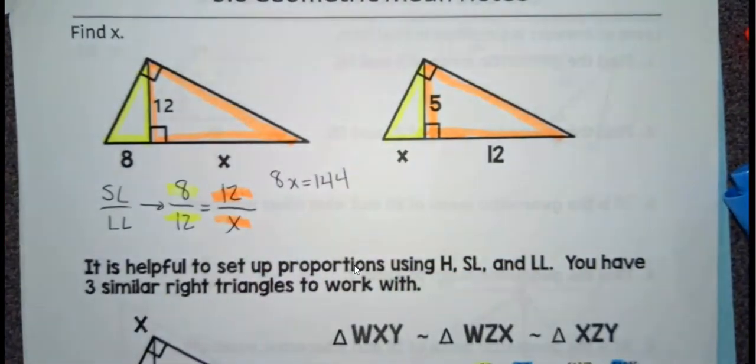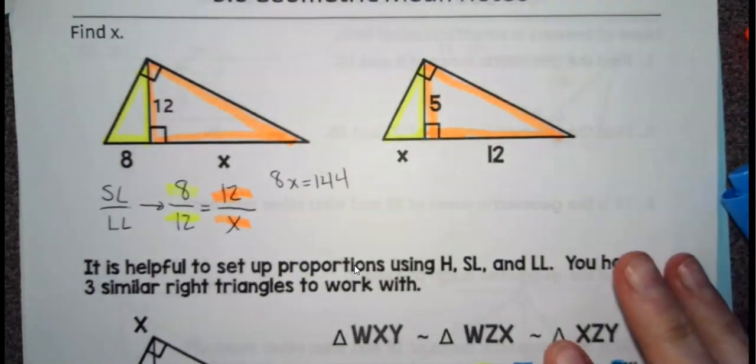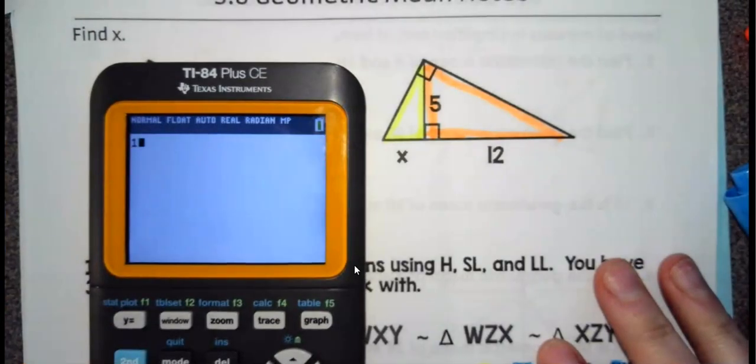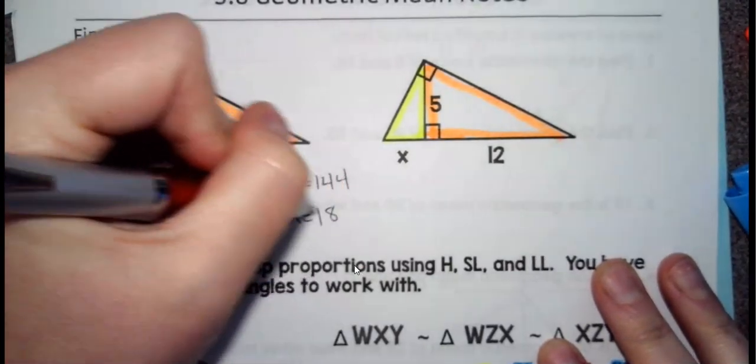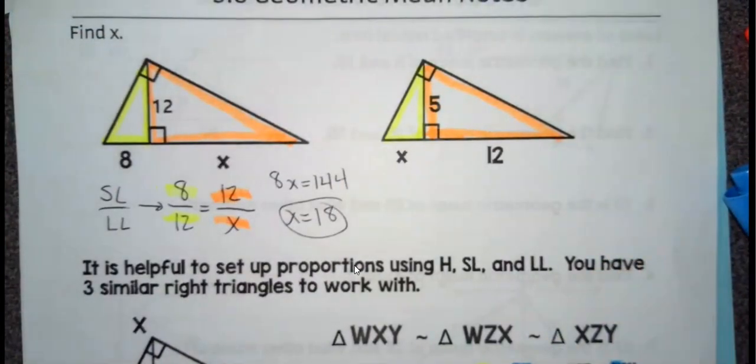So notice what we are not doing here. We're not taking that square root. You just divide 144 by 8, and it's 18. So x equals 18. Not too crazy. And this is the same idea.